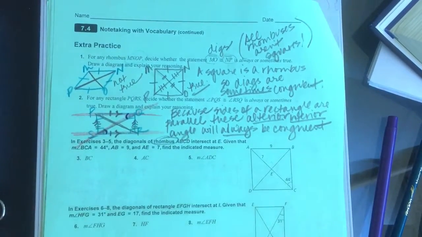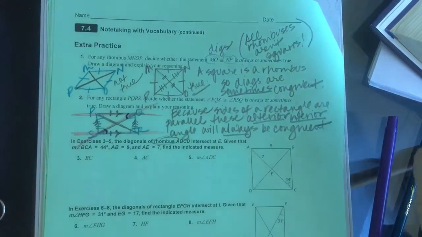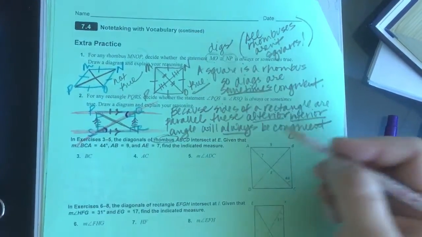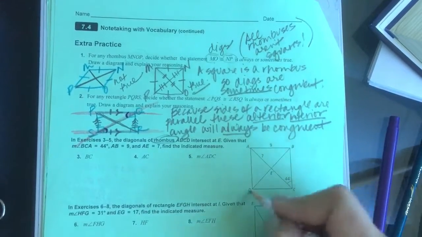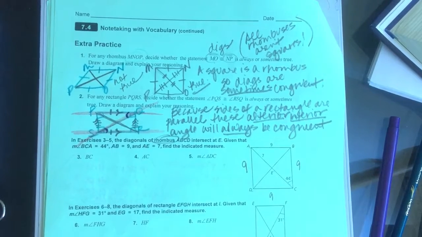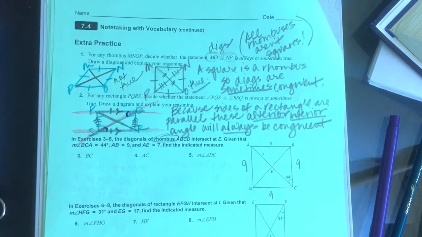Now, in the definition of a rhombus, we said a rhombus is a parallelogram with 4 congruent sides. So actually, like Darian's picking up, AB is 9, he said DC is 9. Well, since we're told it's a rhombus, those are all 9.